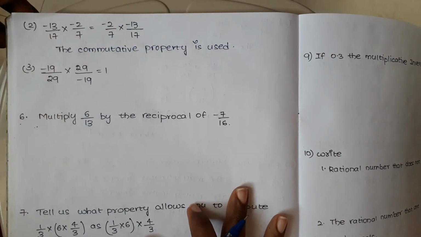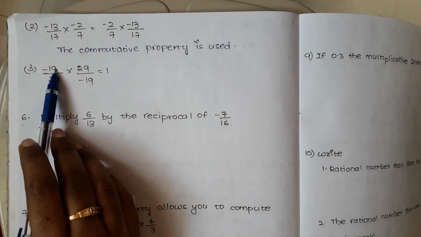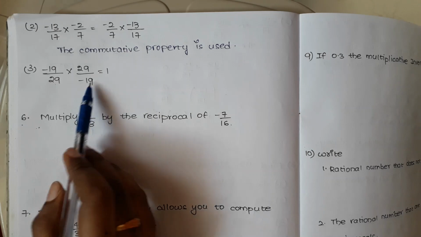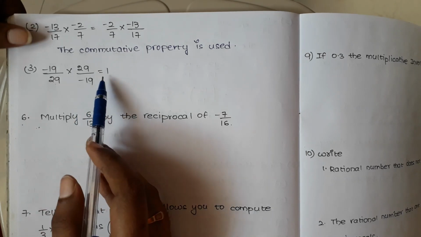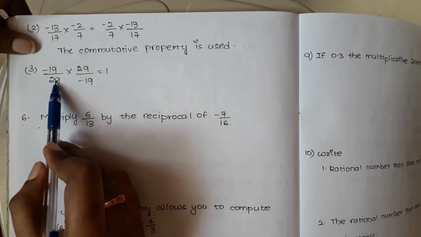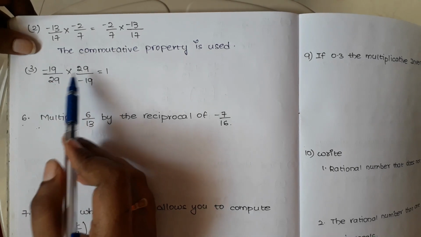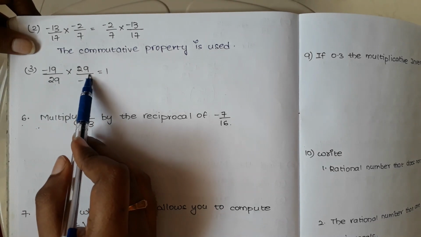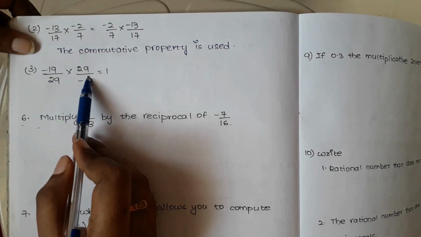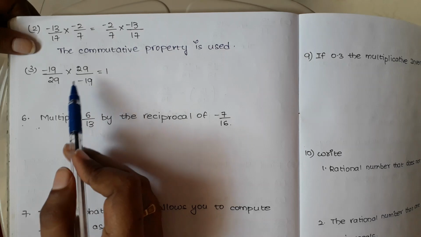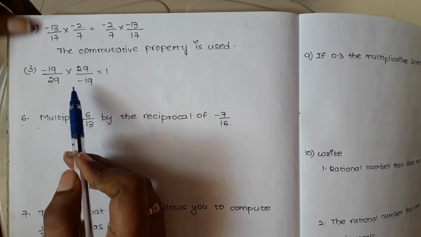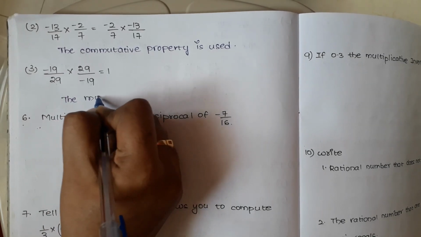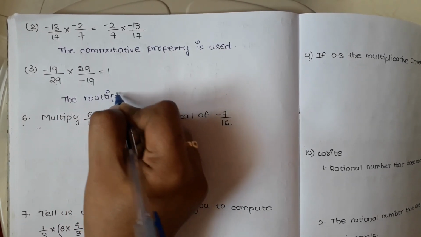And let's see the next question, that is minus 19 by 29 into 29 by minus 19 equals 1. Here it is the number and its reciprocal. If the product of a number with its reciprocal equals 1, then it is said to be the multiplicative inverse of the number. Here the property is the multiplicative inverse.